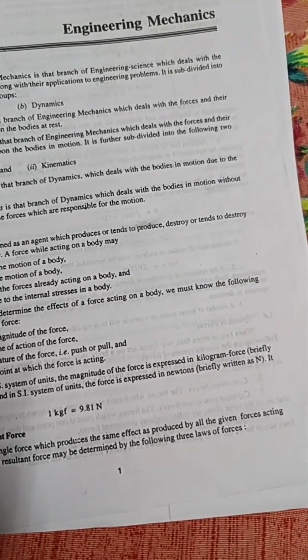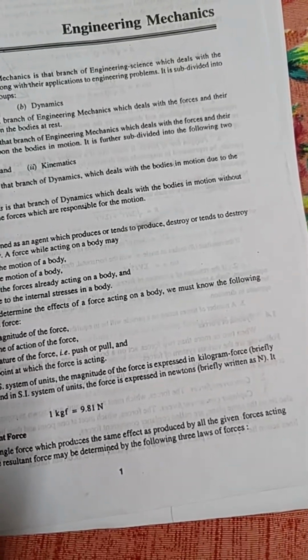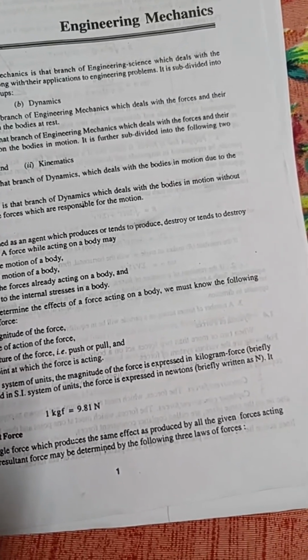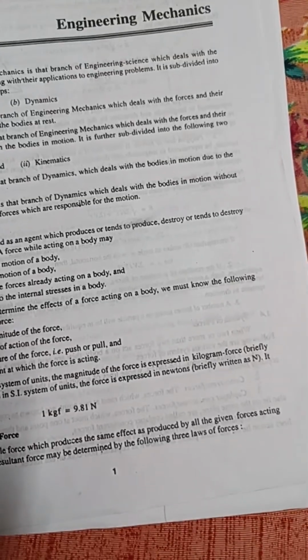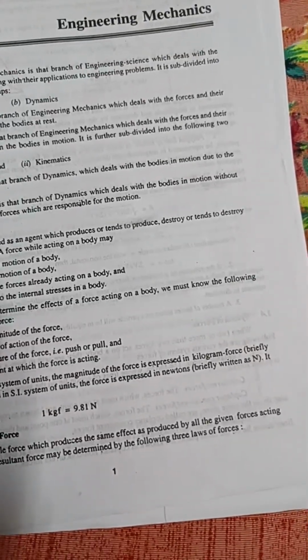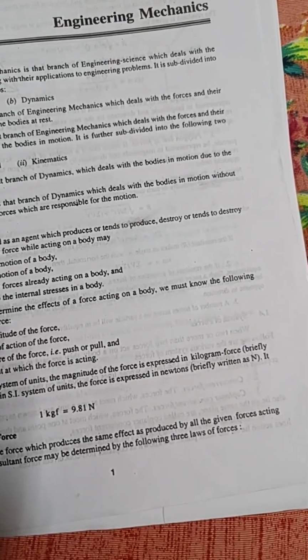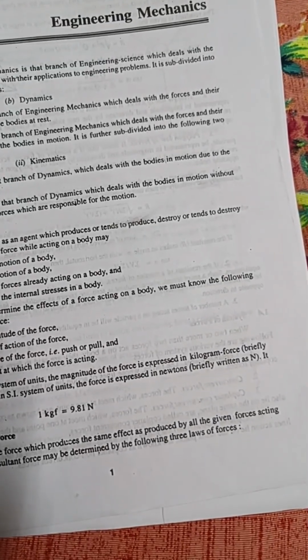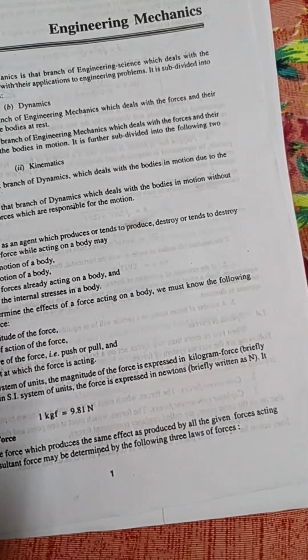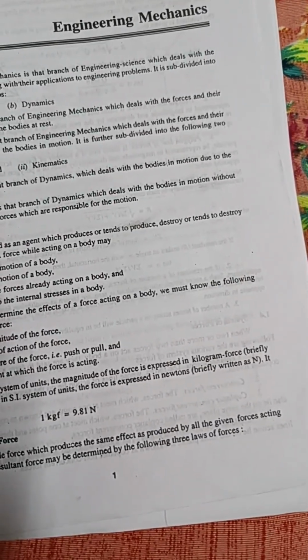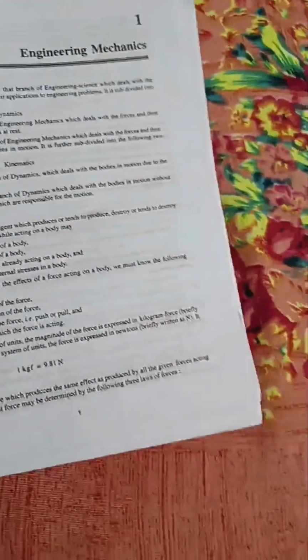Okay, in MKS system, the unit of magnitude of the force is expressed in kilogram force, briefly written as kgf, and in the SI system of units, the force is expressed in Newton, and it may be noted as 1 kgf is equal to 9.8 Newton.